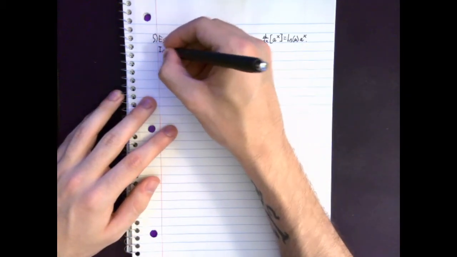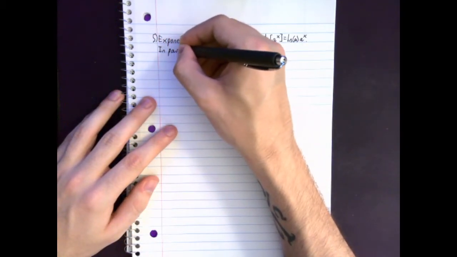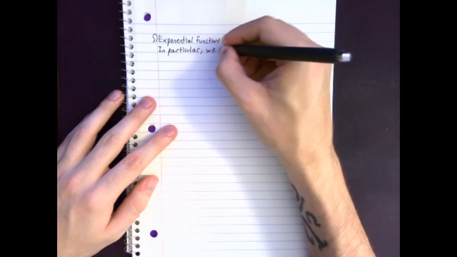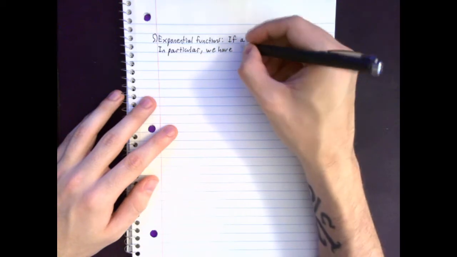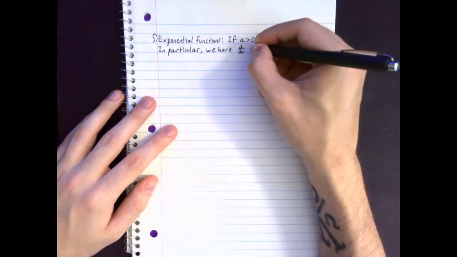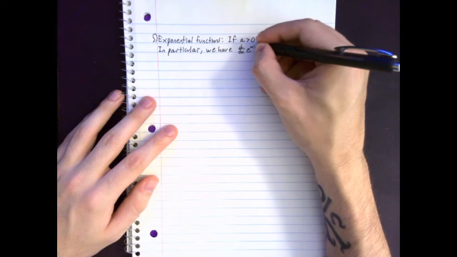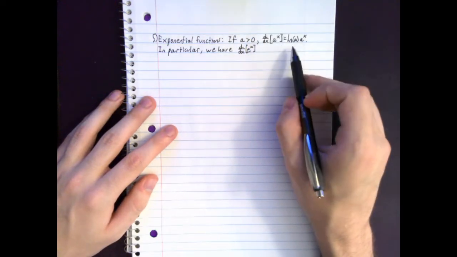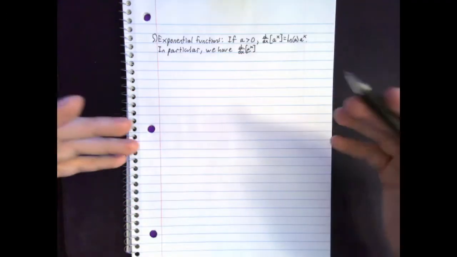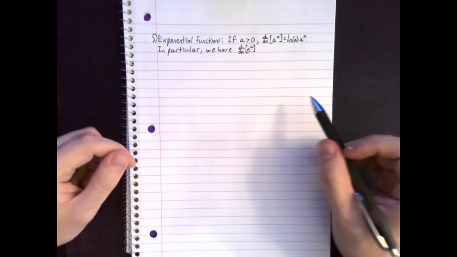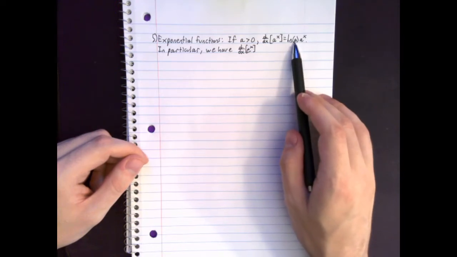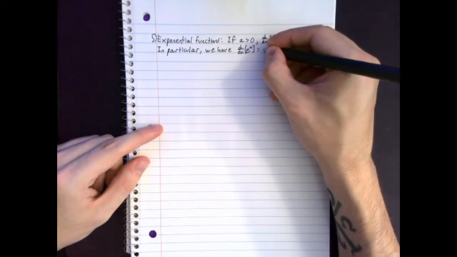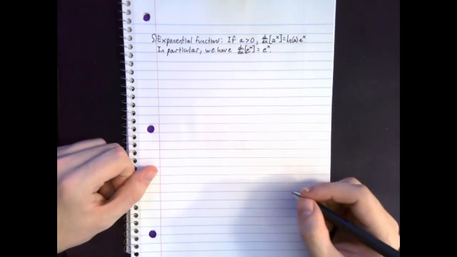And in particular, we have that the derivative of e to the x, so e is the base of the natural logarithm here, so the natural log of e to the x is just x. They're inverse functions of one another. And so the natural log of e is just 1. The derivative of e to the x is just e to the x. It is its own derivative.